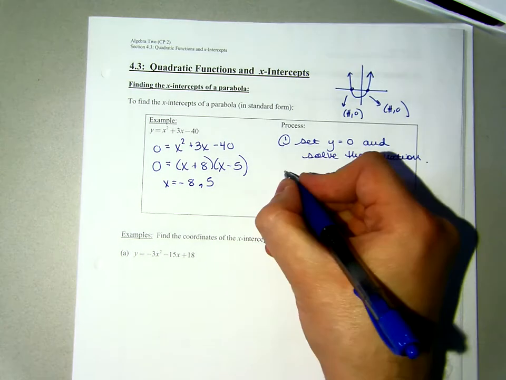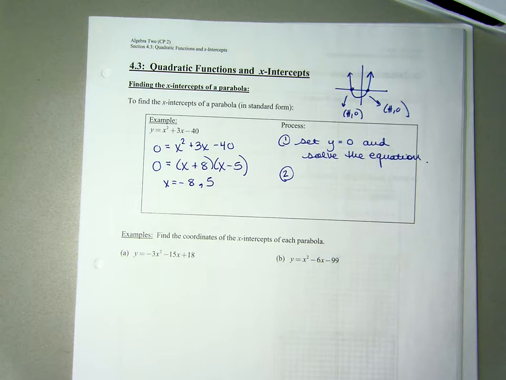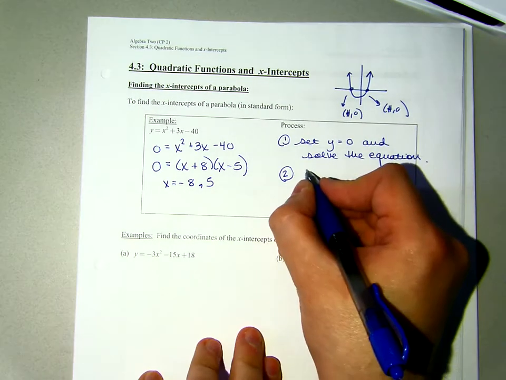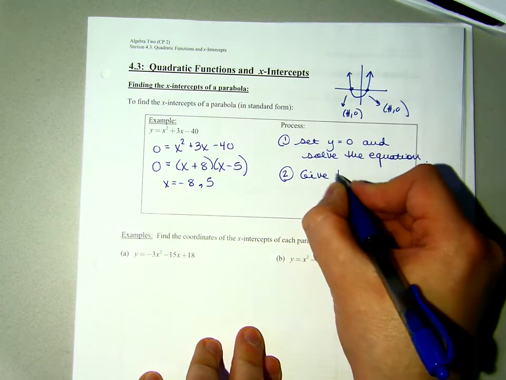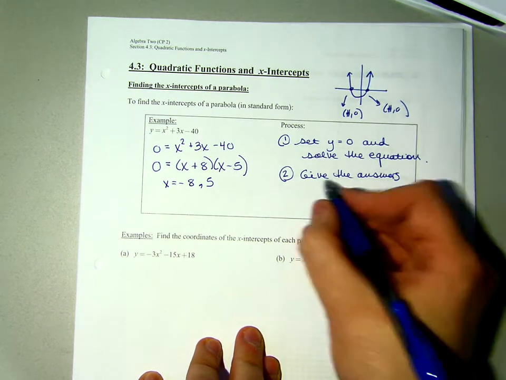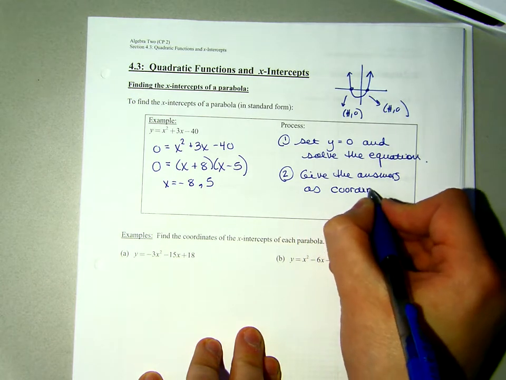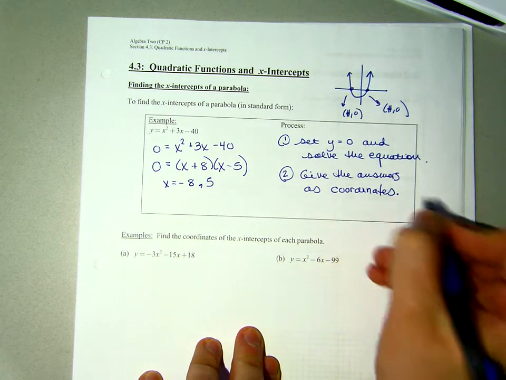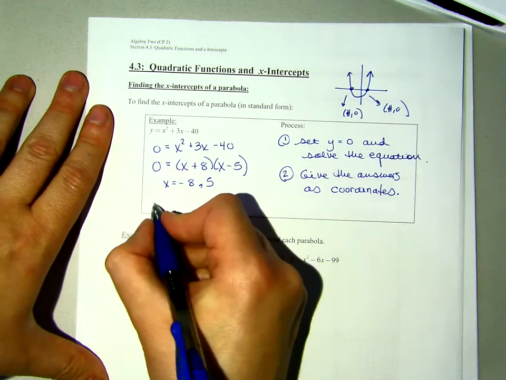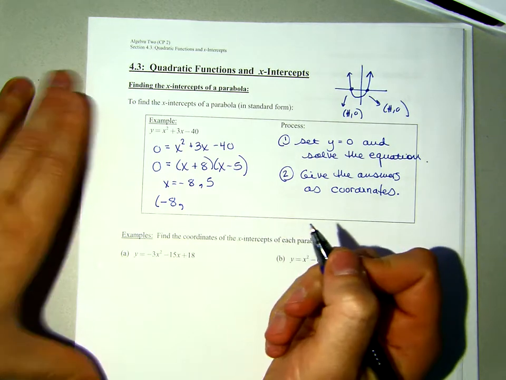However, there's one more little thing that I need. These are points on your parabola, so we need to give the answers as coordinates. Which means one of my x-intercepts is negative 8 comma, ooh.